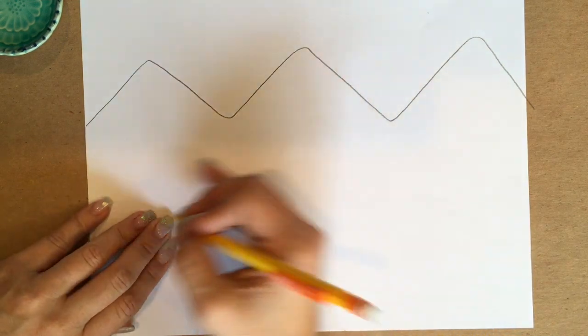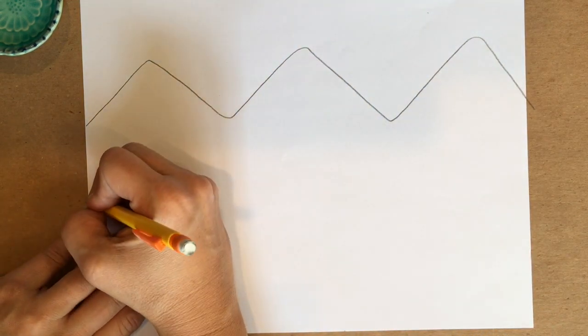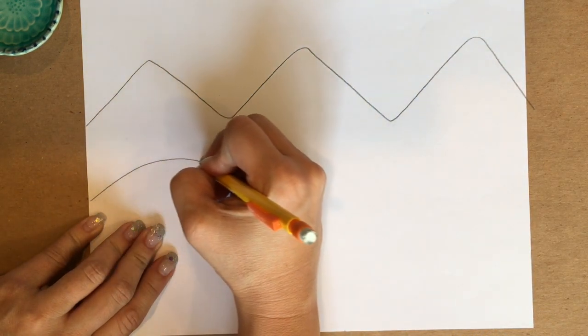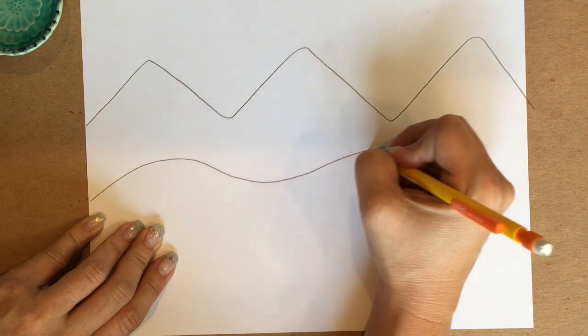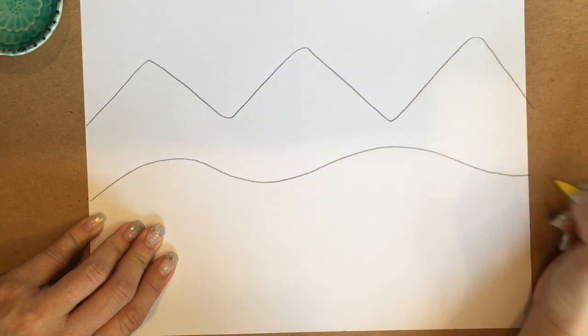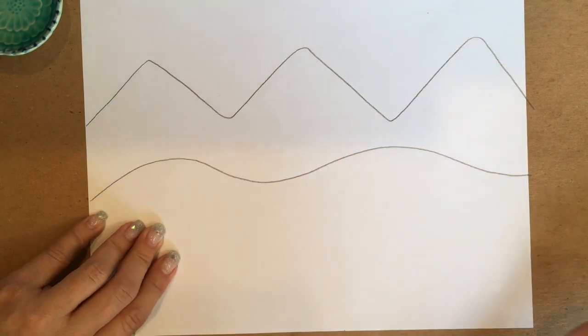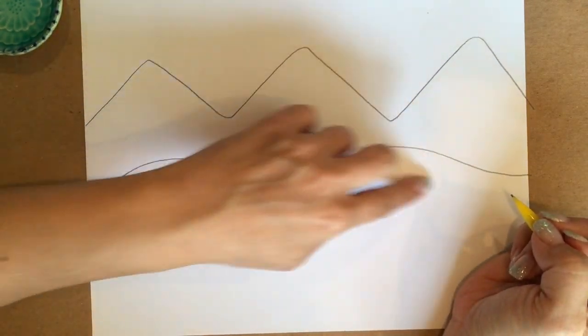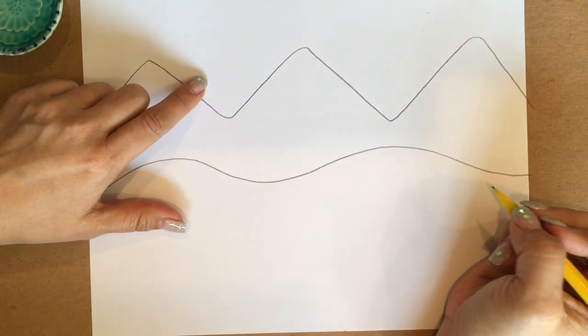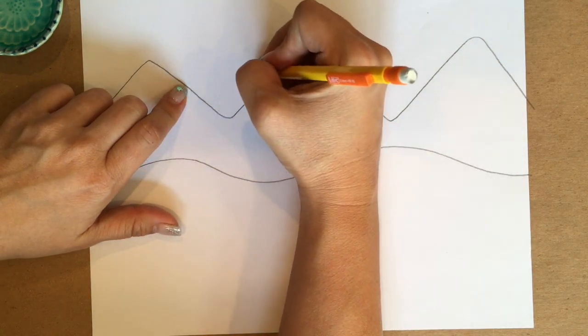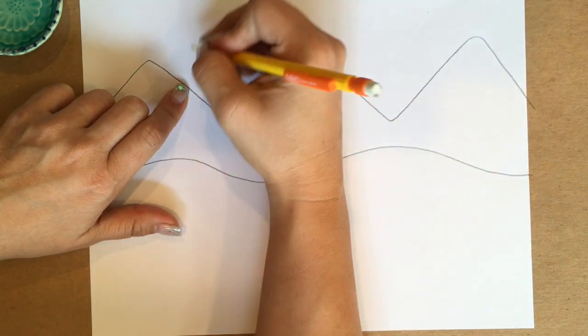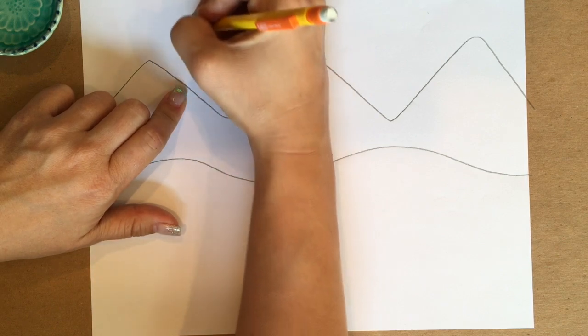The next line you're going to make right here is going to be sort of a wavy line to look like the rolling hills. Okay? Doesn't have to look exactly like mine, you just want some zigzags and waves. Way back here, you're either going to make a sun or a moon. I'm going to make a moon.